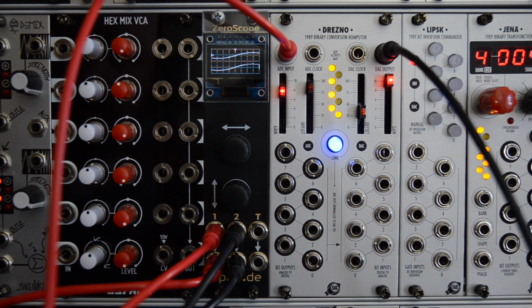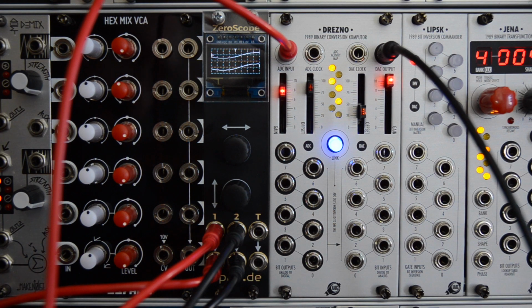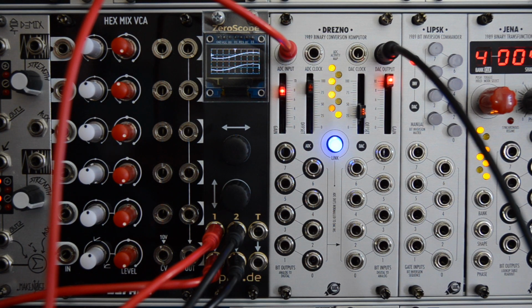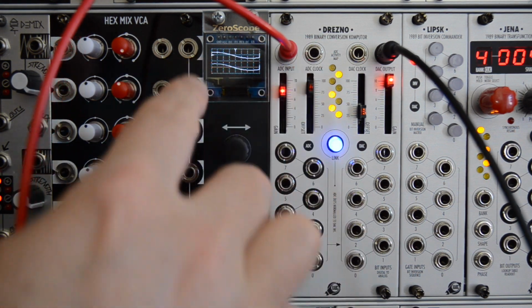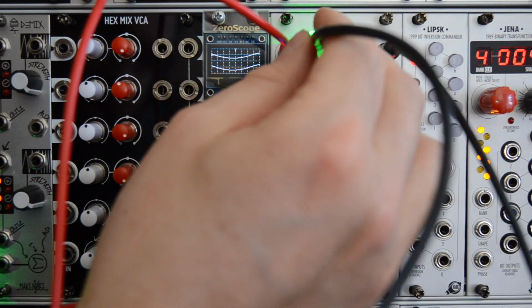So now I've patched up a pitch sequence coming from Moskwa 2 to my VCO, and I still have the same LFO running through DREZNO and into the modulation input of the filter. Now let's see what happens when I start sending in a clock into DREZNO. Because right now, the input, being the sine wave and the top trace on the scope, is being sampled by DREZNO at 2 MHz. Let's look on the scope and listen.